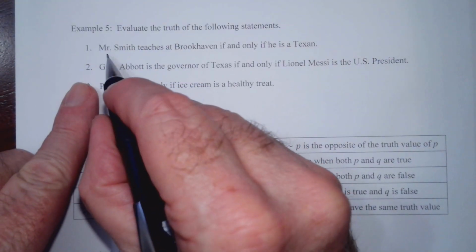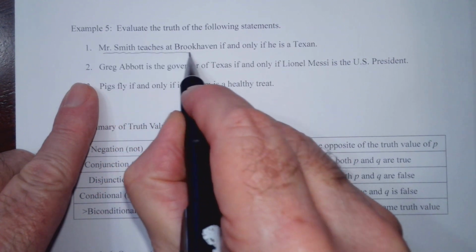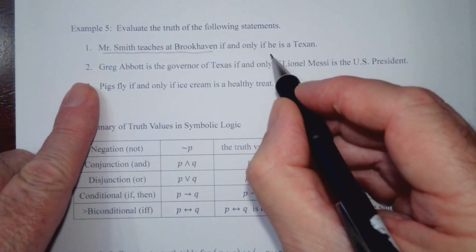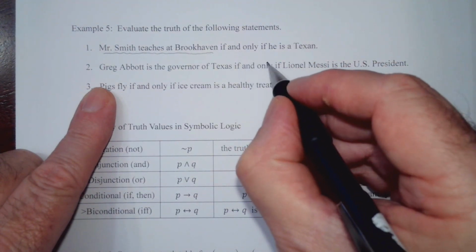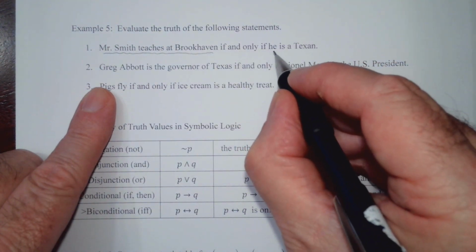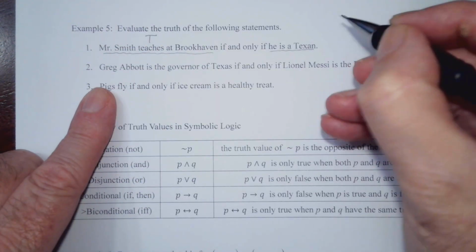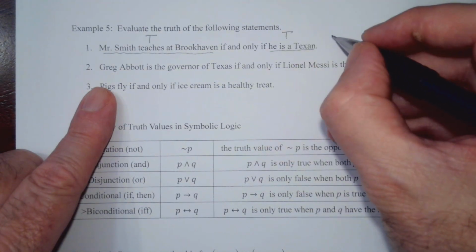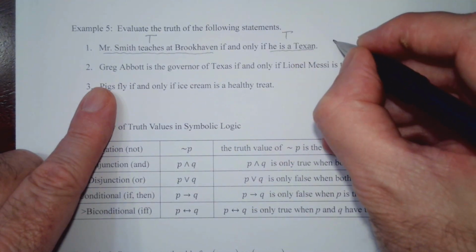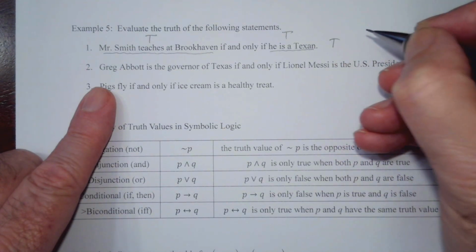So here we're supposed to evaluate the truth of the following statements. So we're looking for either true, true, or false, false in order to get a true if and only if statement. So Mr. Smith teaches at Brookhaven, that's true. Mr. Smith is a Texan, that's true. And so we have the same truth values. This is a true if and only if then statement.